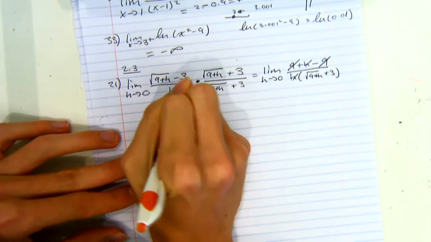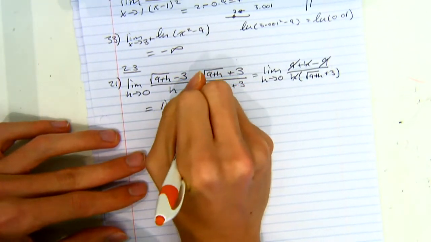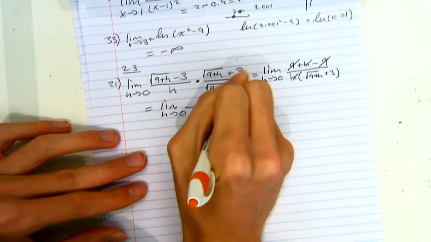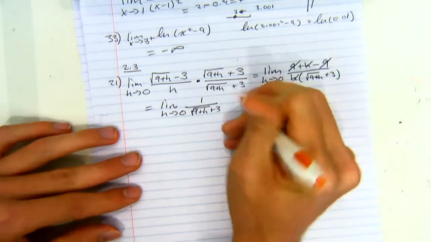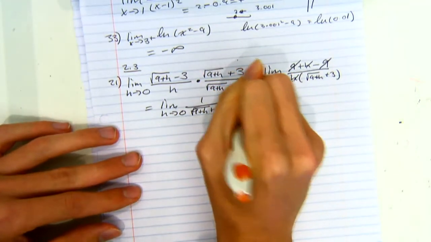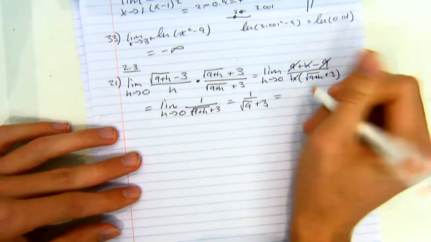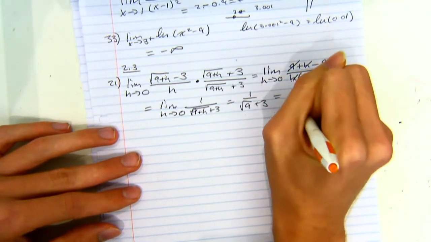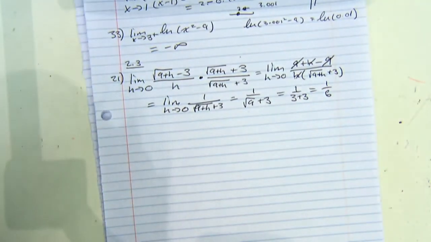And then now if we were to plug in 0 into our limit, we would just get, and that just reduces down to 3, and you get 1 over 6. Any questions? All right.